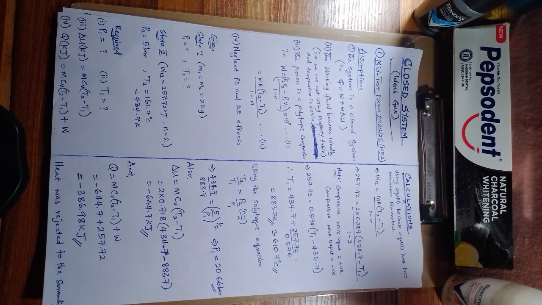Then they also asked us to calculate heat in kilojoule per kilogram. And based on the fact that this question is a closed system, Q will be equal to m change in U plus W, where change in U is already given as m c_v (T2 minus T1). Then we now go over to the calculation.